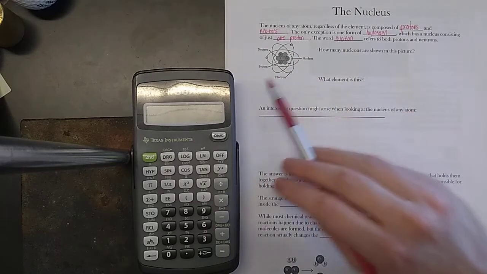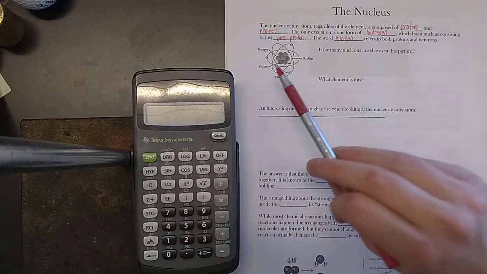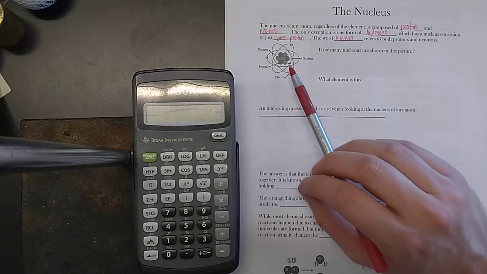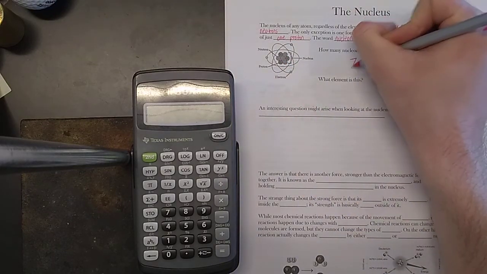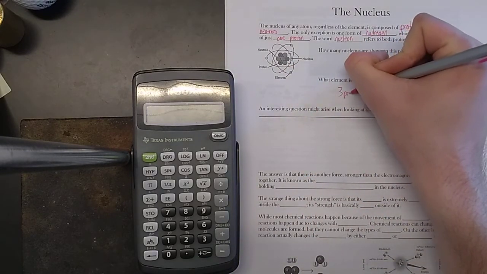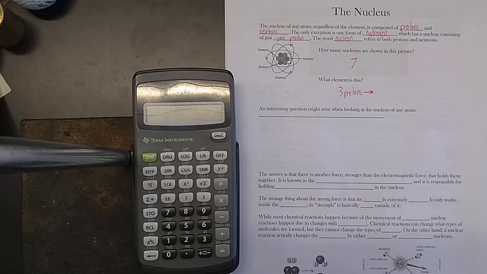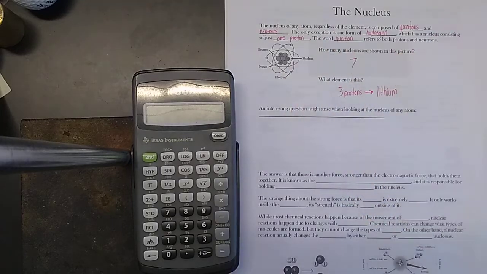So if you take a look at this picture right here, we have a very typical model of an atom. It's not exactly right because we know that the electrons are not actually in defined orbits like this, and the nucleus is not nearly this big, but we see that we have 1, 2, 3, 4, 5, 6, 7 nucleons, and 3 of those are protons, so 3 of those are positive. The number of protons tells us the type of atom, the type of element this is. If you had your periodic table for chemistry, you would look up what has an atomic number of 3, and that would be lithium. So this is actually a lithium atom that is depicted right here.